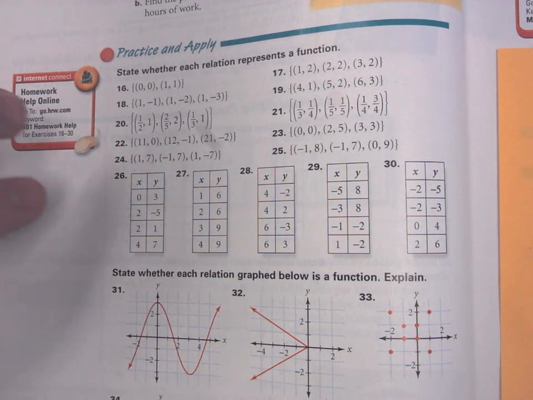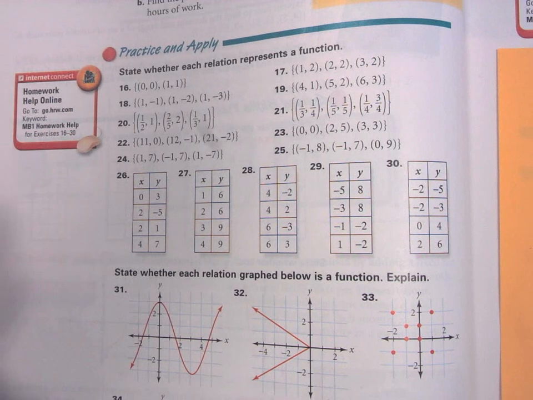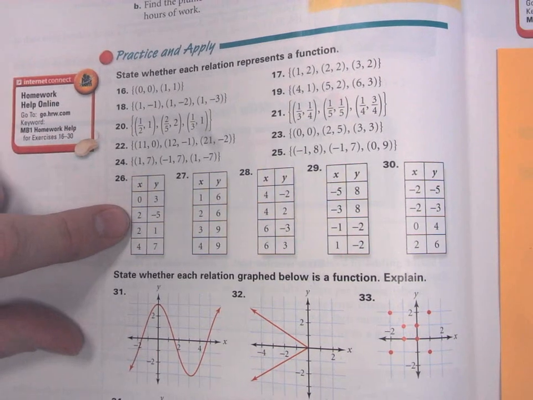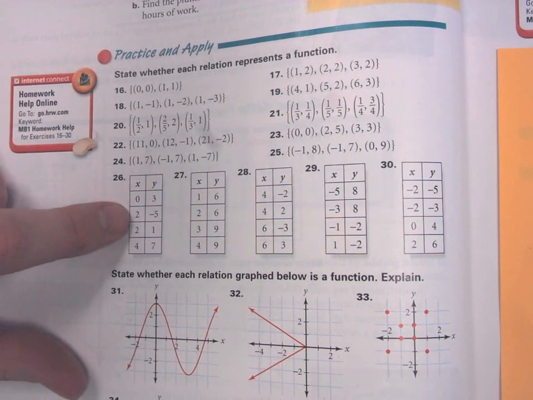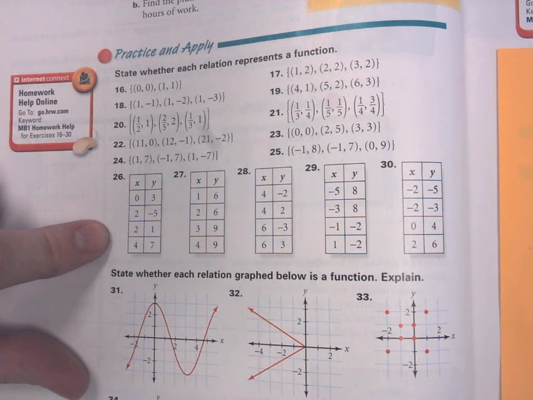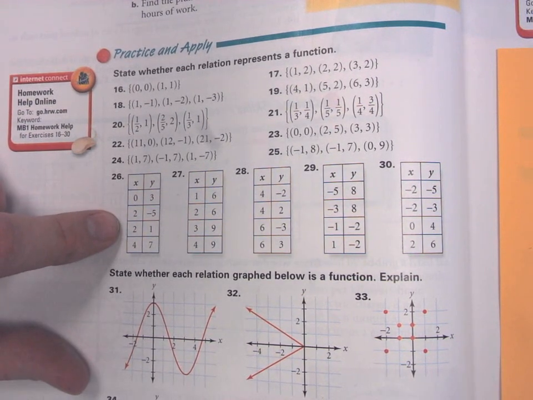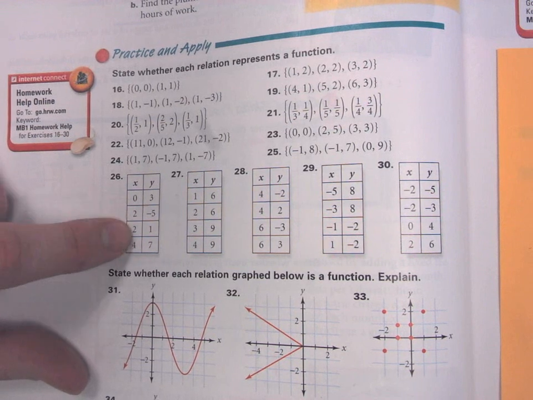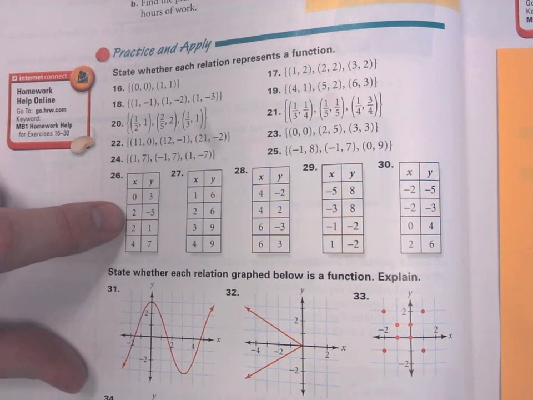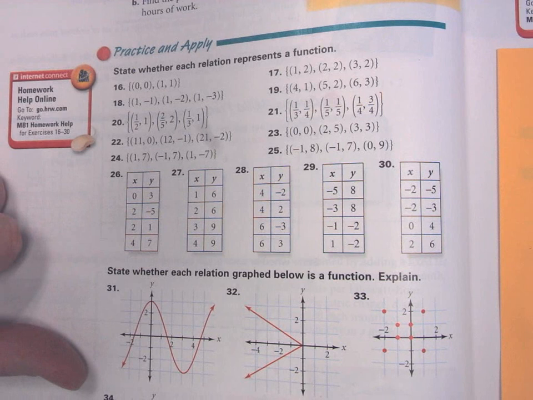Okay? Tables, same thing. Again, we're looking for repeated x's. So here in 26, notice the input 2 has 2 outputs, right? The definition of a function is each input has exactly one output. And we can see that that's not the case here, because this input 2 has 2 outputs.